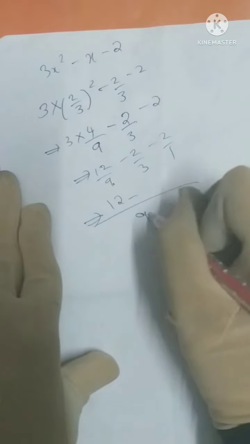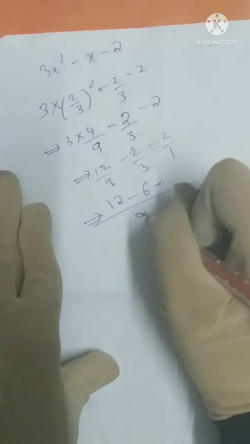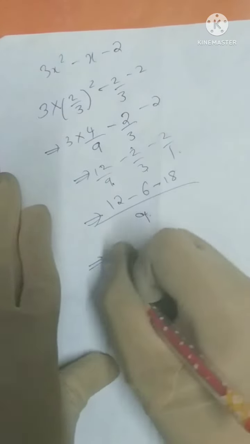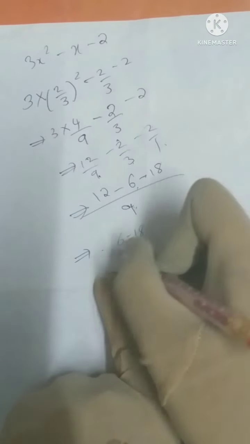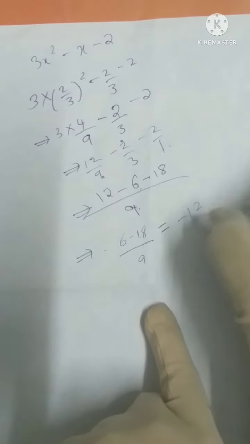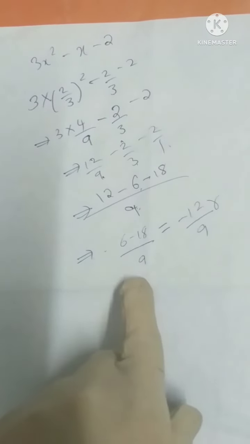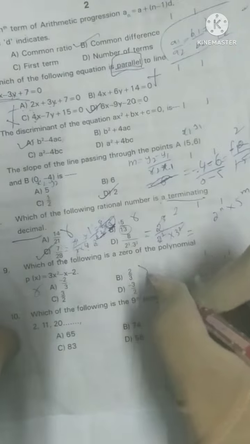1 into 12 is 12, minus 9 by 3 is 3, 3 2s are 6, minus 9 by 1 is 9, 9 2s are 18. 12 minus 6 is 6. 6 minus 18 is minus 12. We have minus 12 by 9. This is also not equal to 0. So it cannot be option B also.